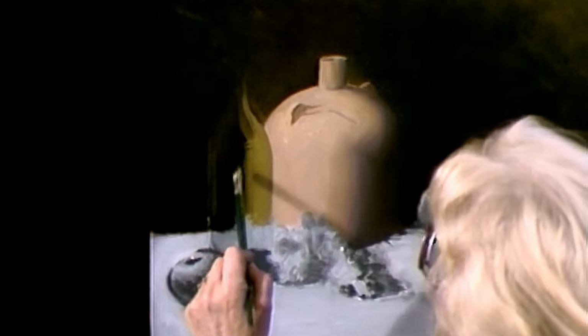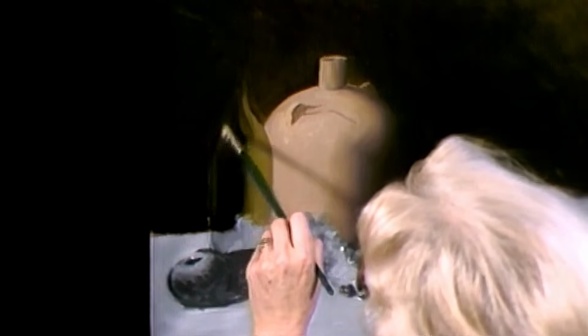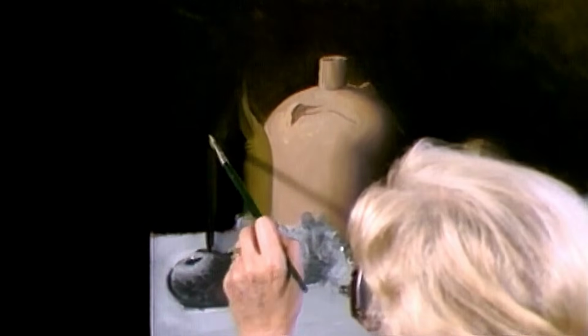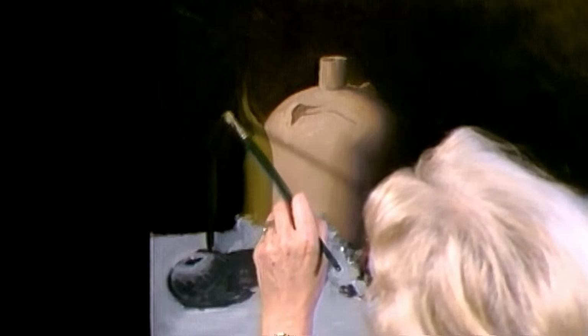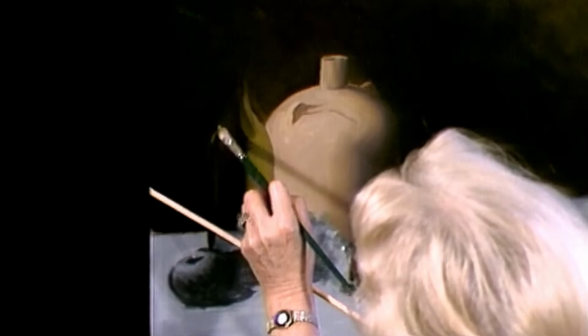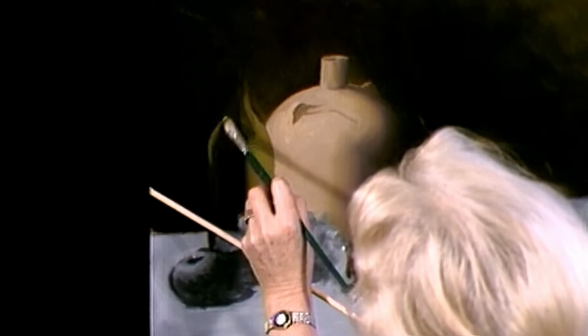That's better. To suggest the other side of the bottle. That seems to be lighter right here on this corner. Let me get in front of it a minute. That's it.